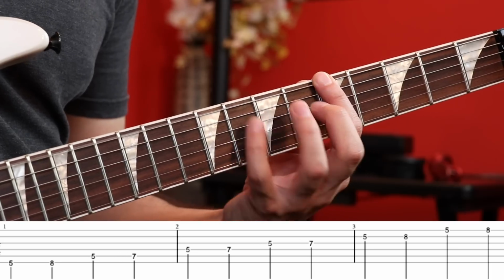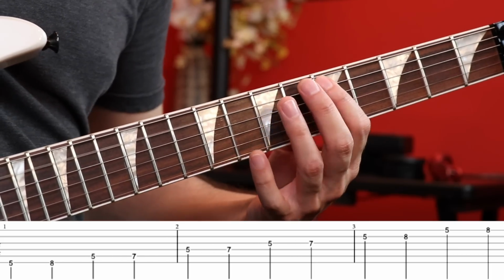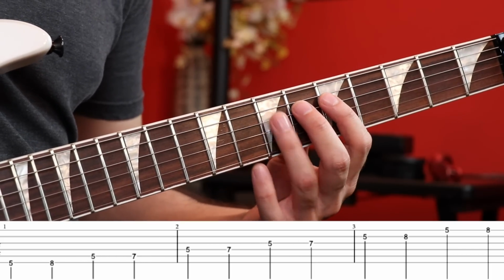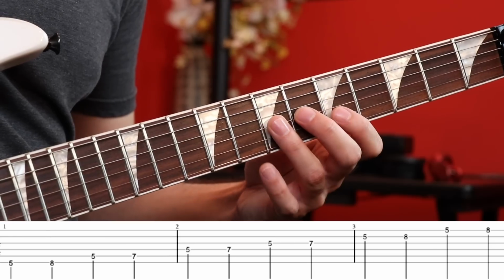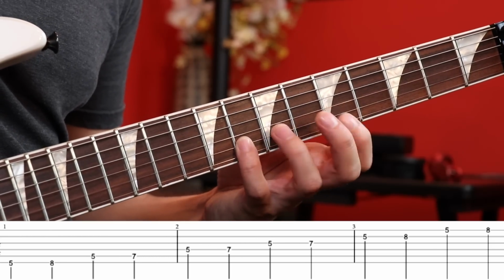So let's say I'm going across and I'm trying to teach you how to do a minor pentatonic scale. I would say 5, 8, next string 5, 7, 5, 7 on the next 2 strings. Then on the last 2 strings, 5, 8, 5, 8.